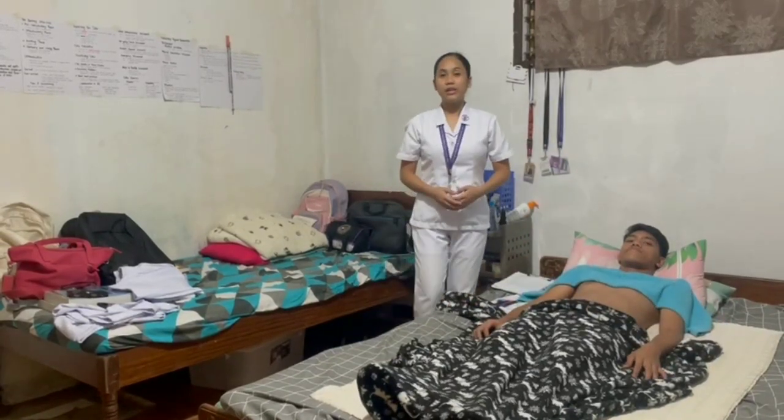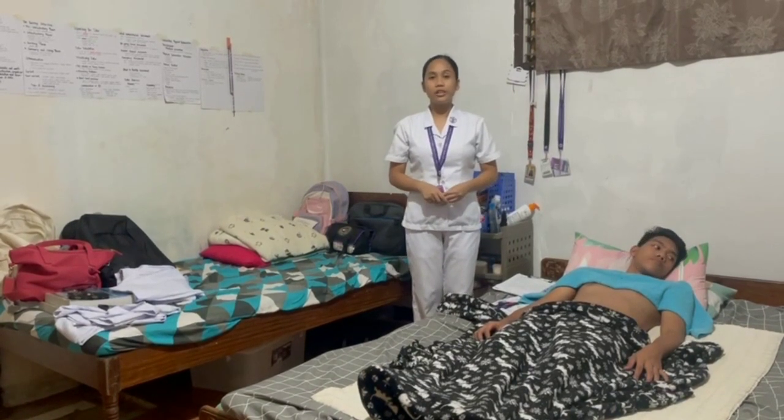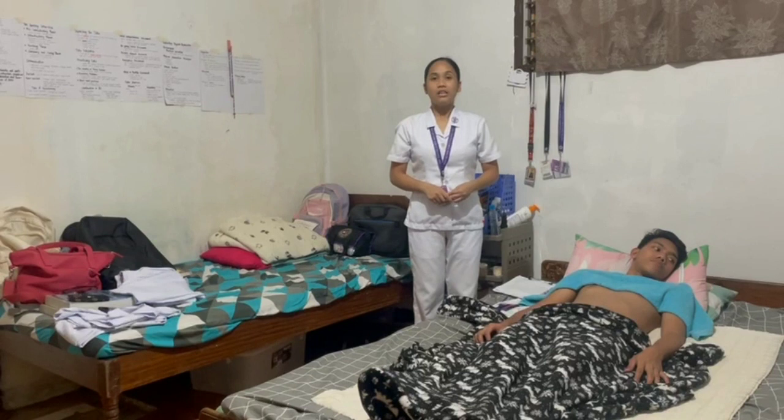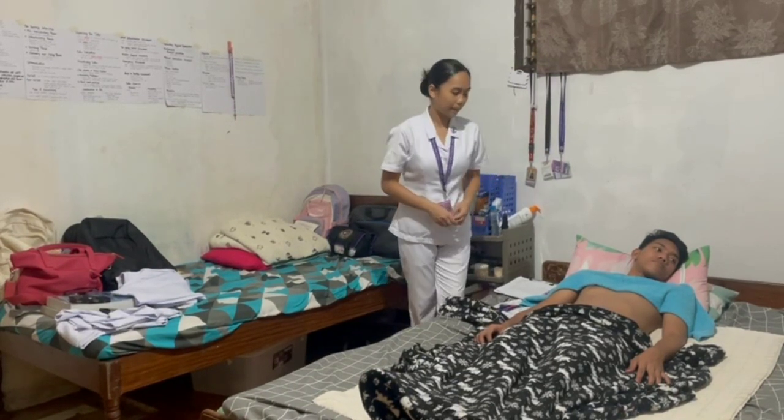Begin palpating on a non-tender abdominal quadrant. Use fingertips to compress the quadrant to a depth of 1 cm in a dipping motion. Lift fingers gently and proceed to the next quadrant.